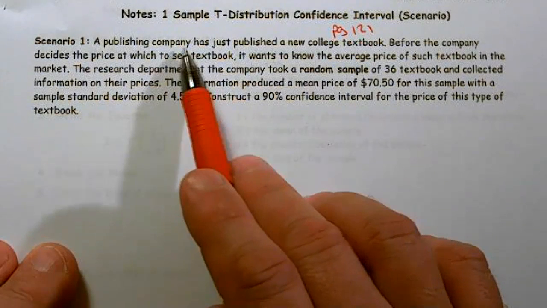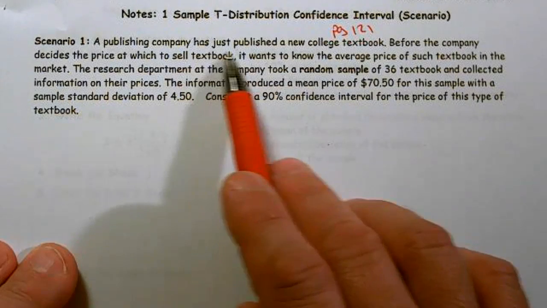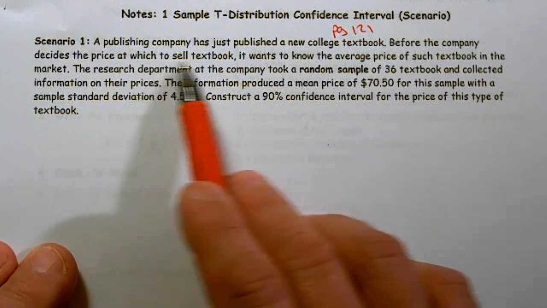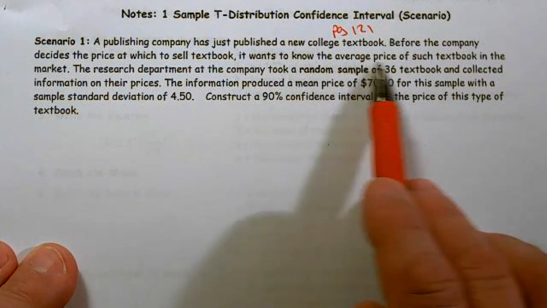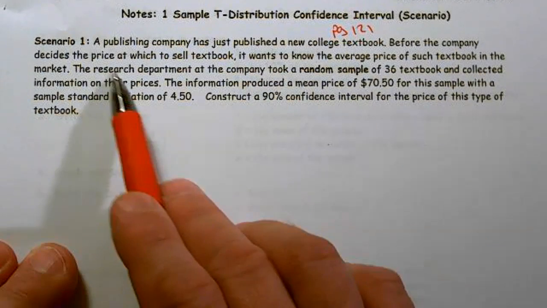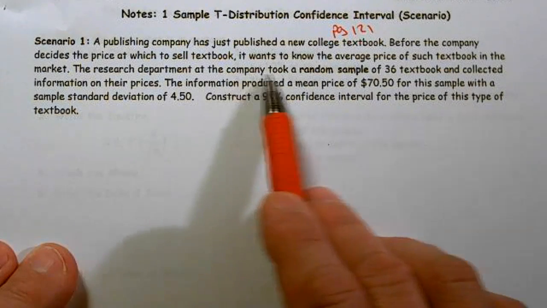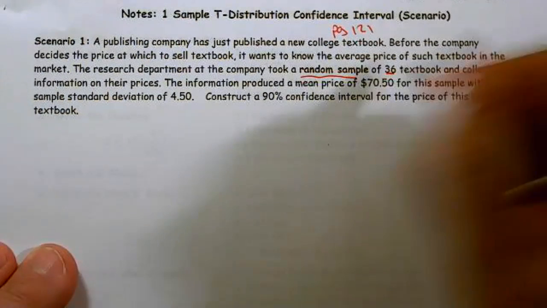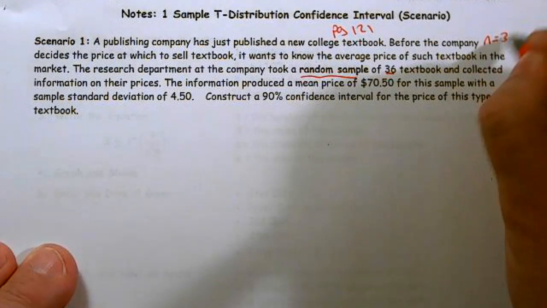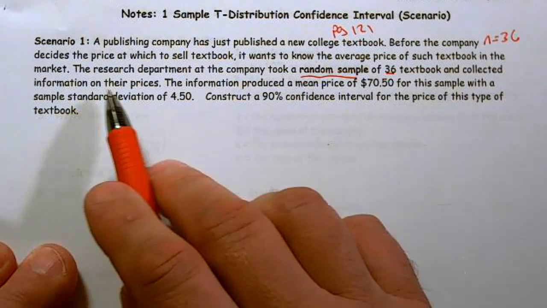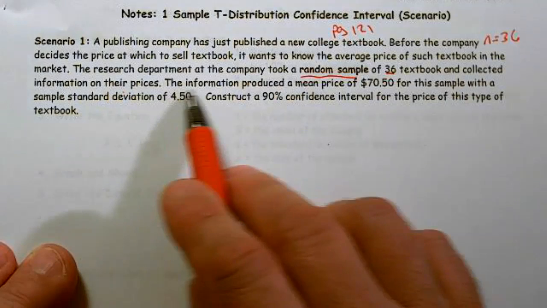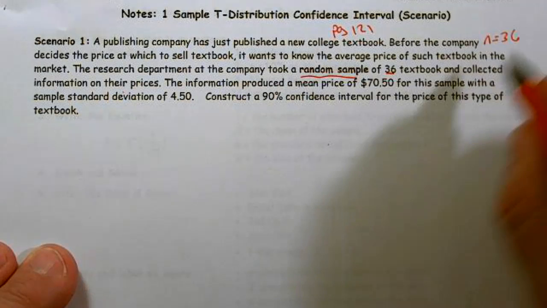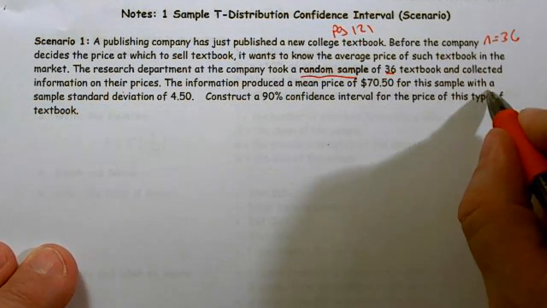So we're going to go ahead and read this thing. It says a publishing company has just published a new college textbook. Before the company decides the price at which to sell the textbooks, it wants to know the average price of such textbooks in the market. The research department at the company took a random sample, this is important, of 36. So we have n equals 36 textbooks and collected information on their prices. The information produced a mean price of 70.5 with a sample standard deviation of 4.5.